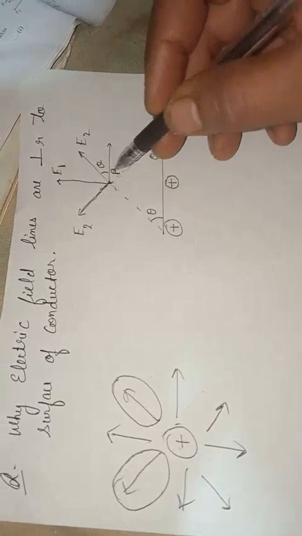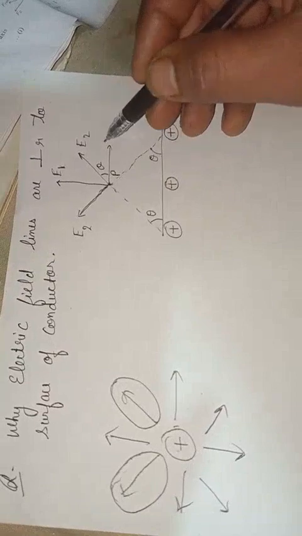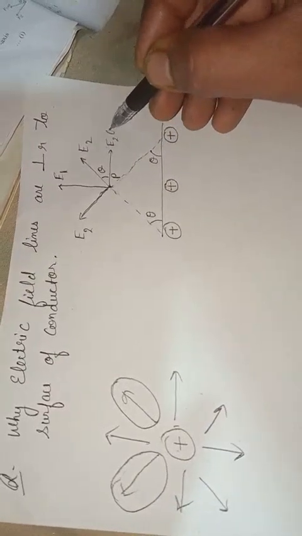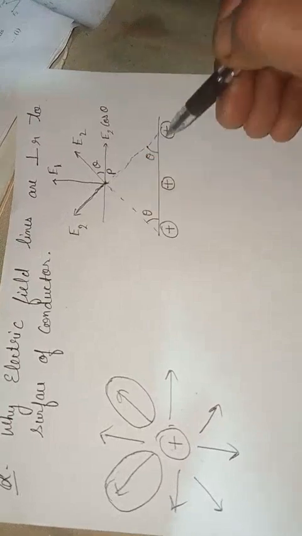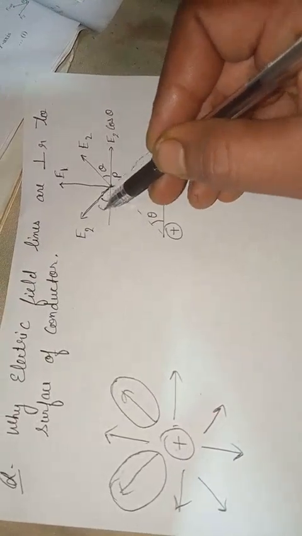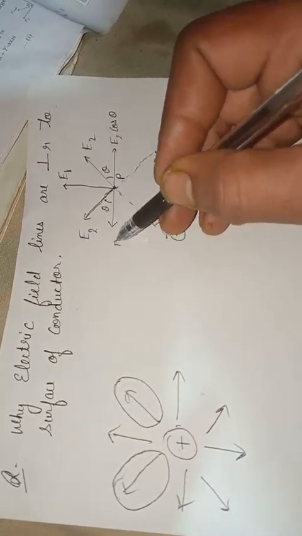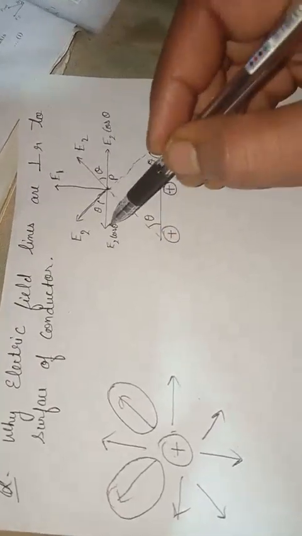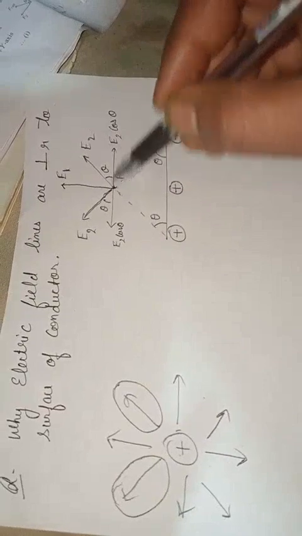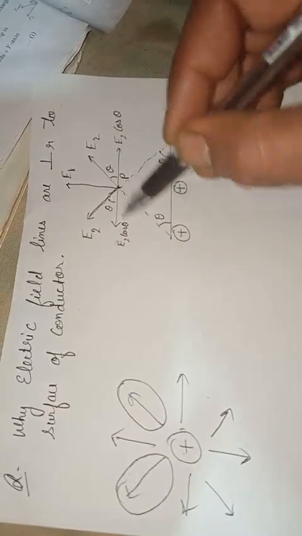So this angle will also be theta, and this component of the electric field will be E2 cos theta. Similarly, if this is angle theta, then this component will also be E2 cos theta. As you can see, these horizontal components are equal in magnitude.